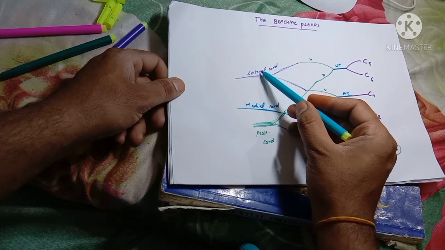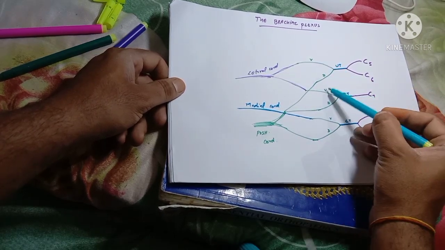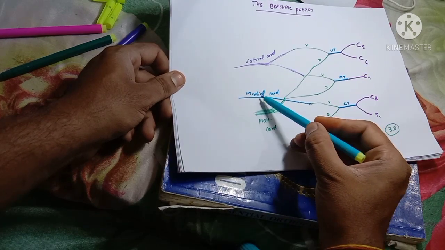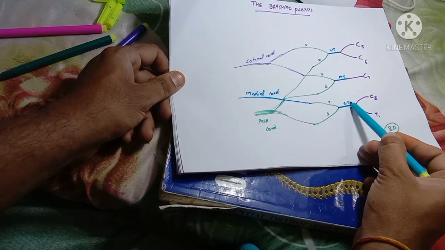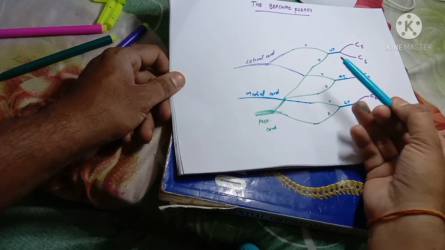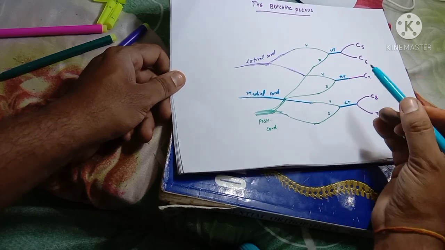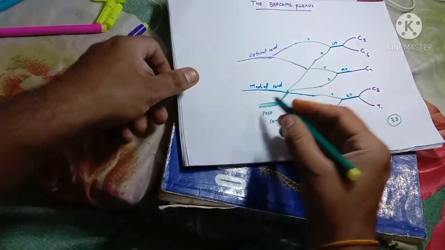So the lateral cord is formed from the union of the ventral divisions of the upper trunk as well as the middle trunk. The medial cord is formed only by the ventral division of the lower trunk, whereas the posterior cord is formed by the union of the dorsal divisions of all the three trunks. This is how the cords are formed.